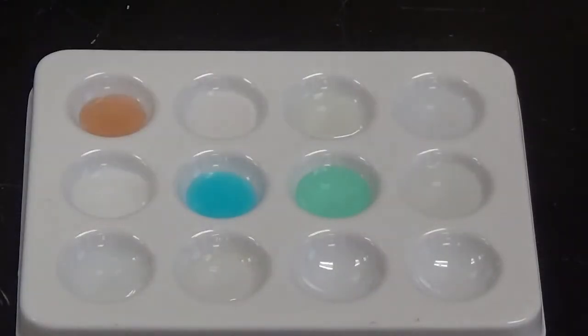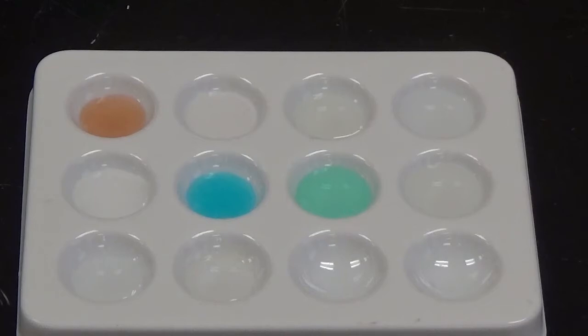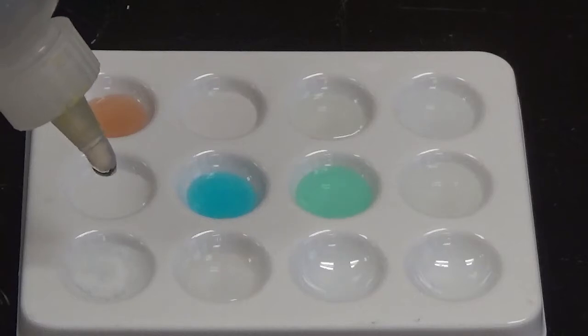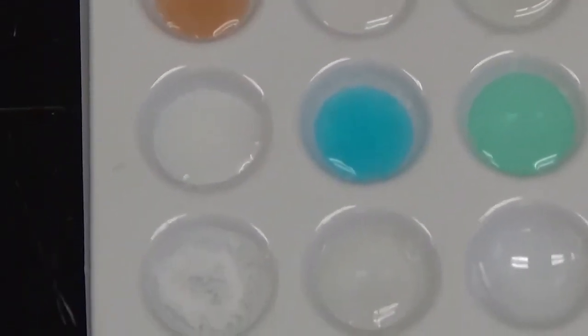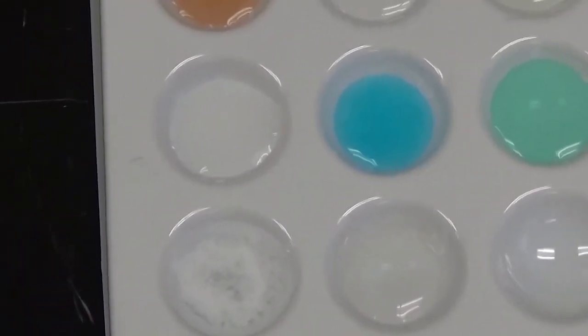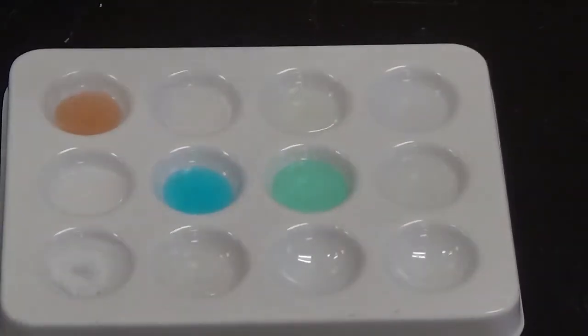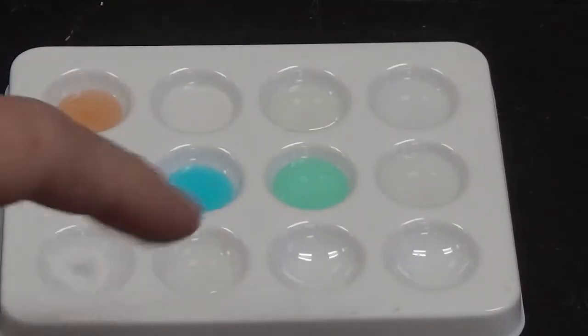Alright, so moving down to our bottom row here, the first thing I'm going to add is lead 2 nitrate to this well. And again, a very bright white solid formed. If you look, you can see it there in the well. Alright, and then finally we get iron 3 nitrate into this well right here.